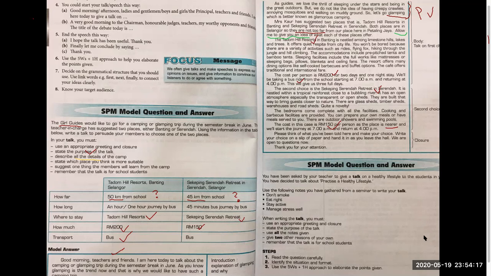Then the second thing, the question says, suggest one. Which place do you think is more suitable? Did the person say which place is more suitable? The person asked the students, okay, now you have to write your choice on a slip of paper and hand it in. There's no suggestion here which place is more suitable, right? It talks about how good this place is, how good the second place is. But which one do you think is more suitable? I don't see anything here. Do you see anything? If you see anything, you can let me know, and maybe I've missed out, right? So you are losing a lot of points here.